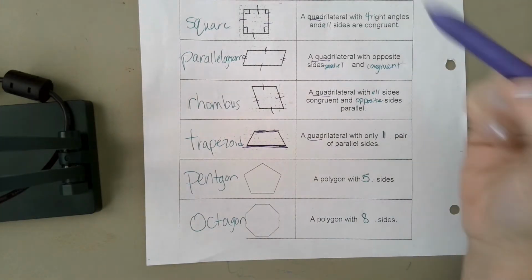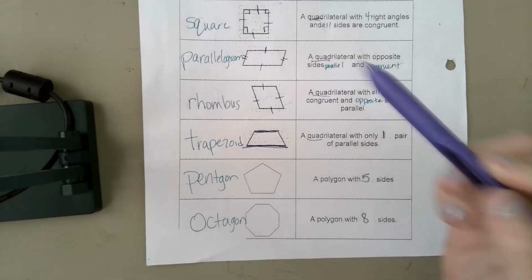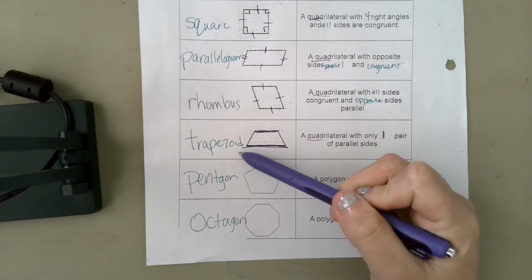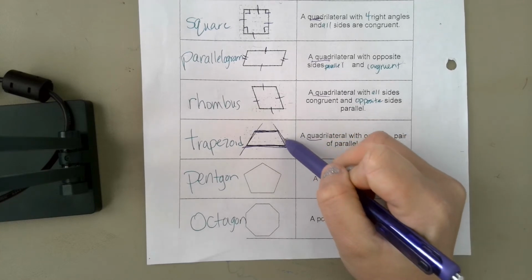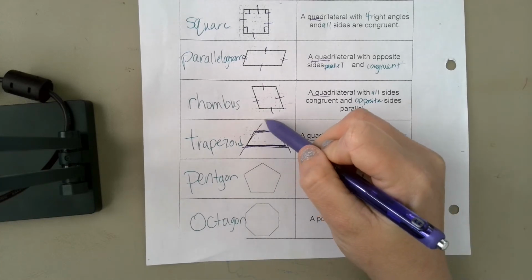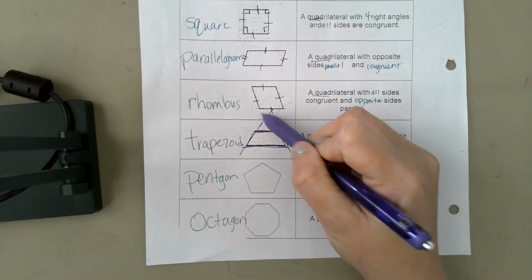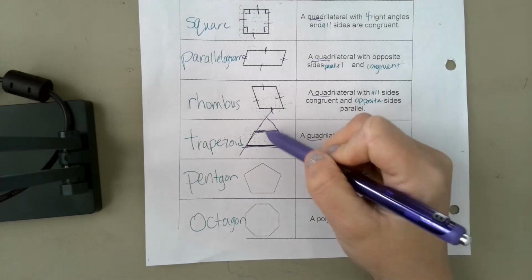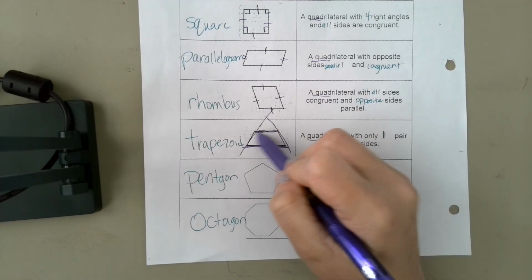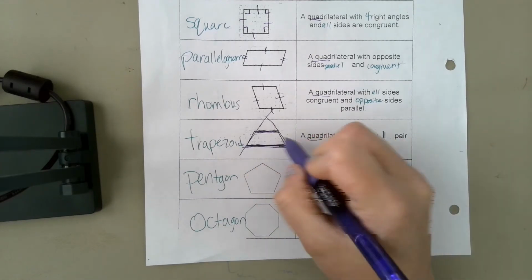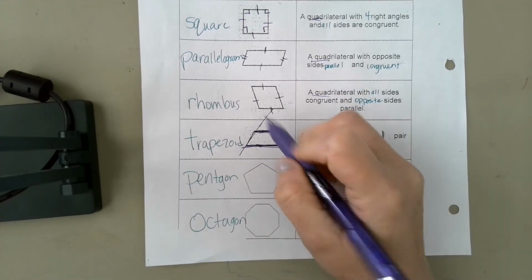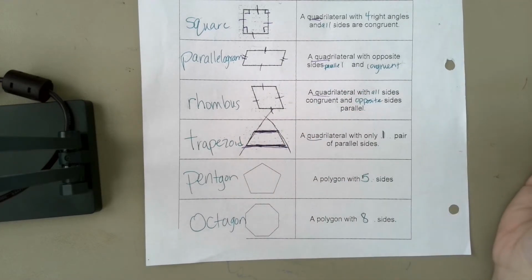However, if you looked at these two sides to see if they were parallel, if they kept on going and going, they would eventually intersect, which means that they are not parallel. So there is only one pair. Pair is two, remember? So there's two lines right there that are parallel.